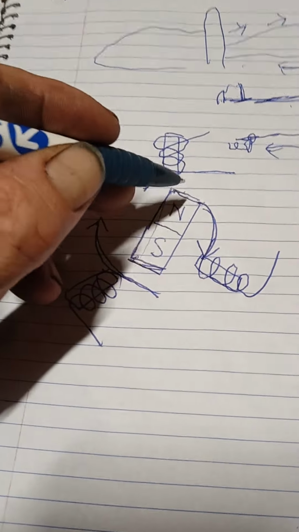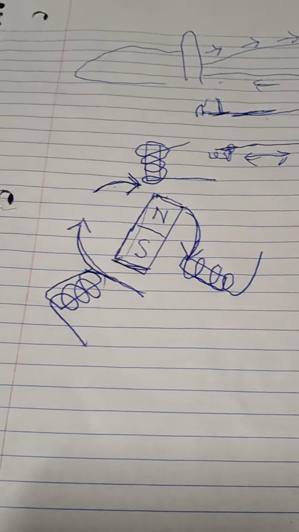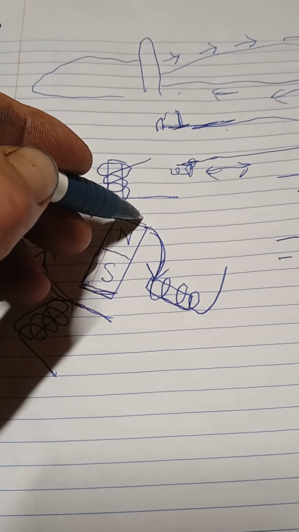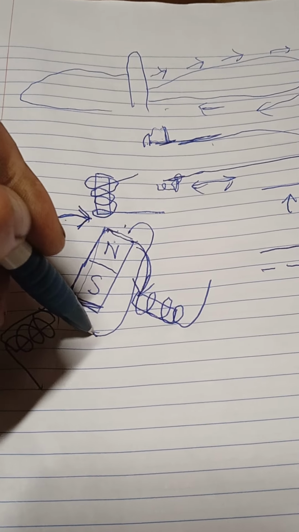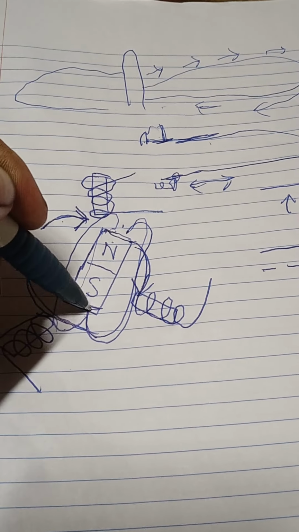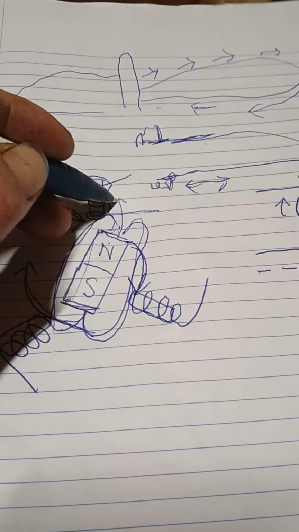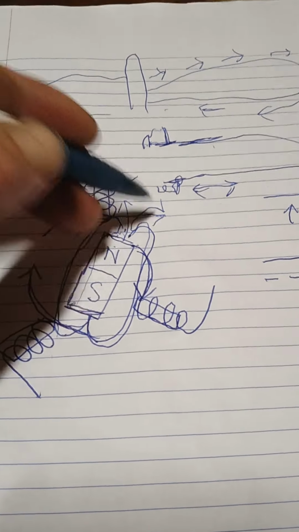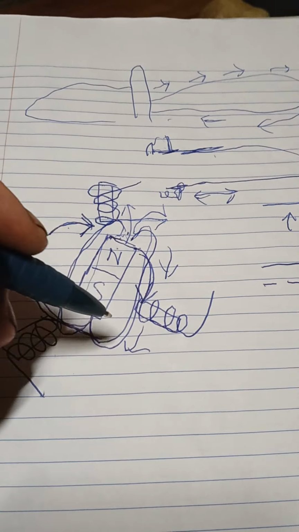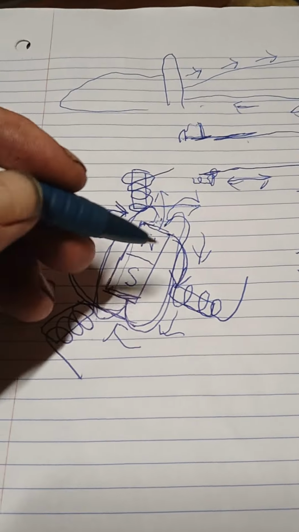Anyway, your magnet turns in the generator, and the magnetic field lines flow in one direction, rather north to south. It flows outwards from north, like so, and down towards the south pole and back in and then back out again, just one continuous loop, right?